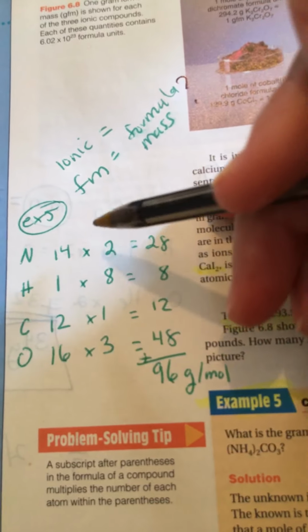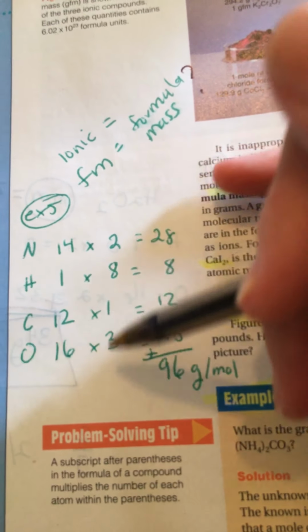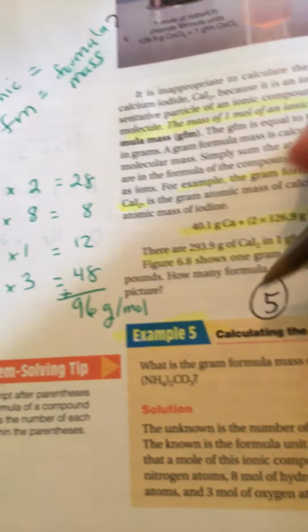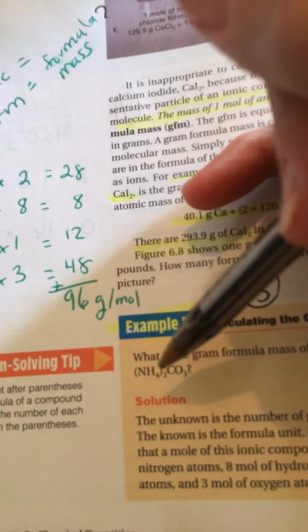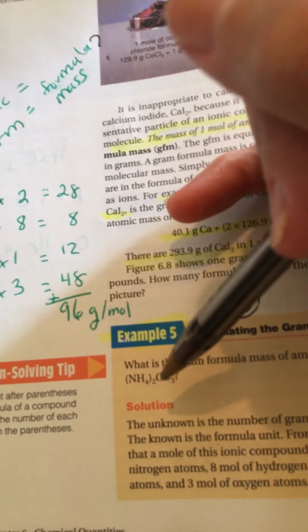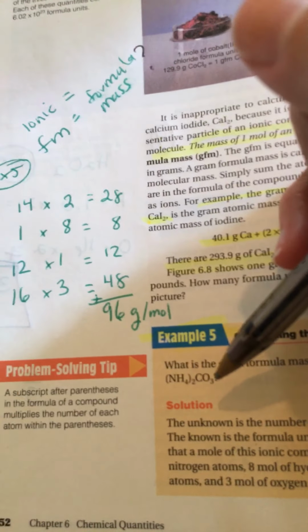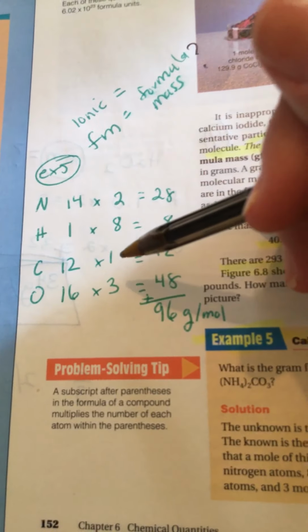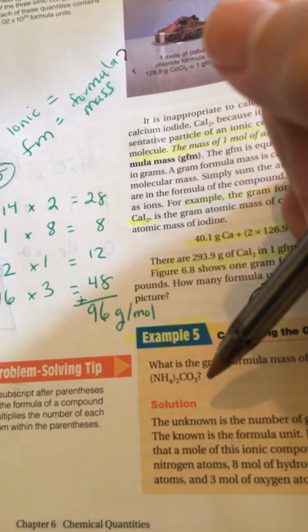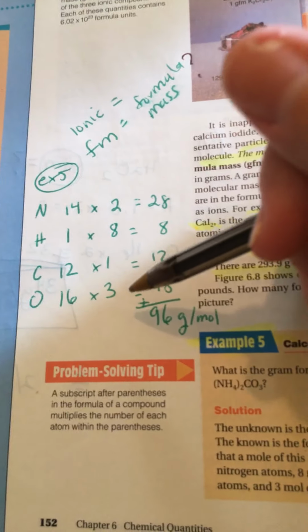Now we're going to list, we'd say times for all of them, and we're going to list how many we have. Well, for nitrogen, we have 2. For hydrogen, we have 2 times 4, which is 8. For carbon, we have just 1. And for oxygen, we have 3. See that little 3 right there.